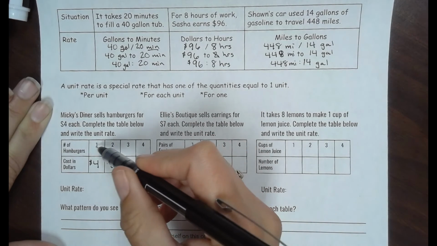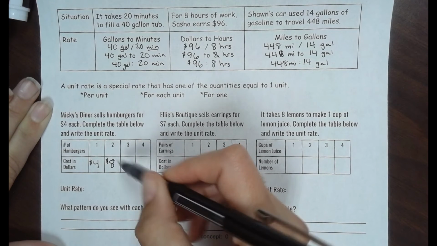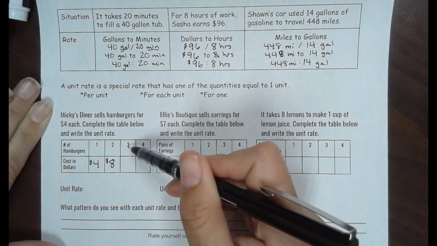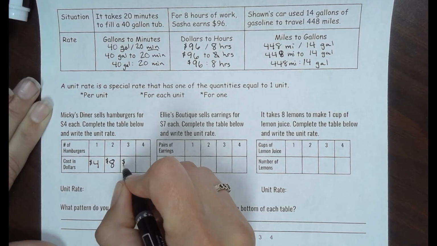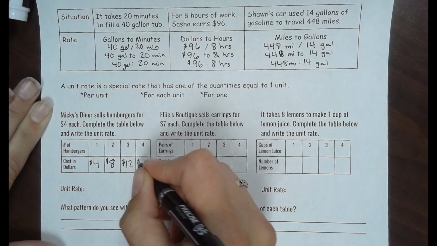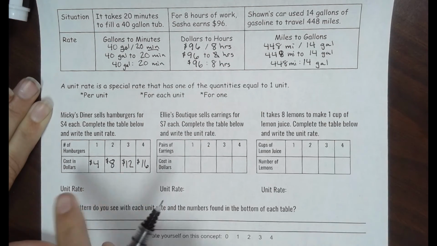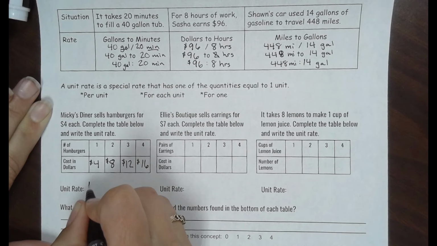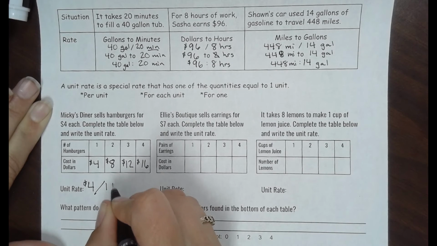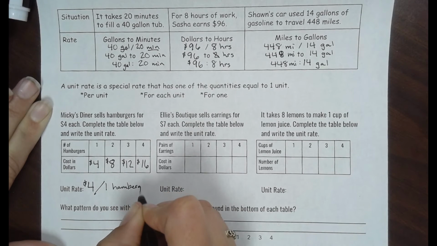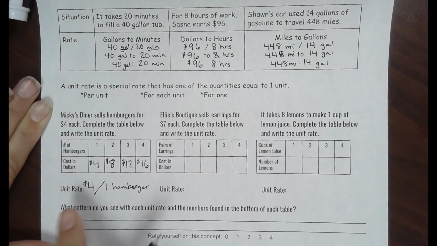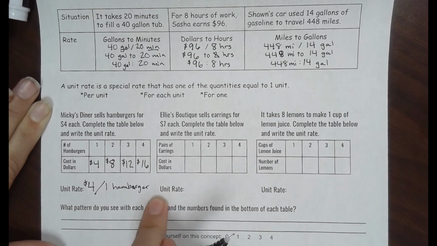We are now creating equivalent ratios. 1 to 4 is equivalent to 2 to 8. If we buy 3 hamburgers at Mickey's Diner, it's going to cost $12. 4 hamburgers, it's going to cost $16. But my unit rate is $4, there's 1 unit, per 1 hamburger. So how much for one of the second unit?